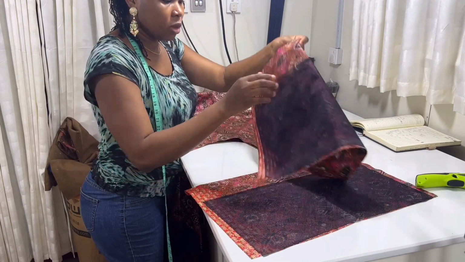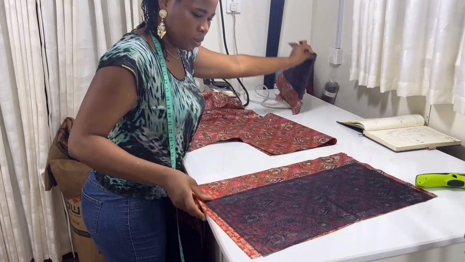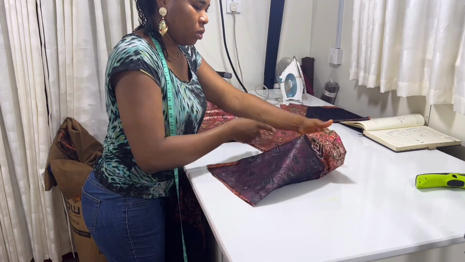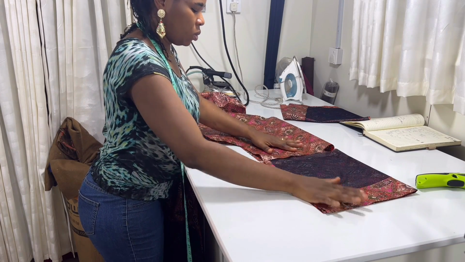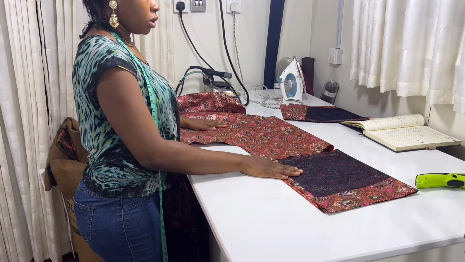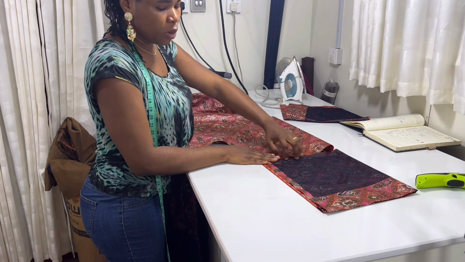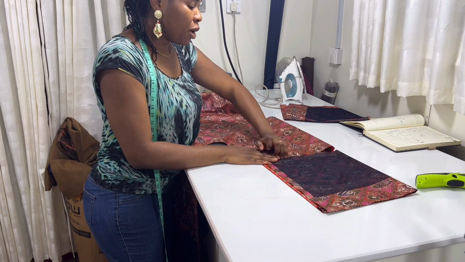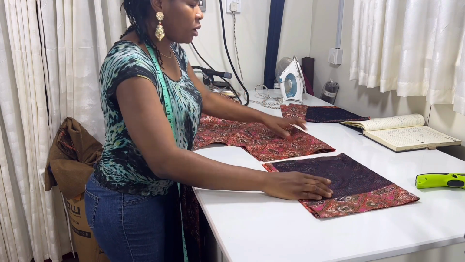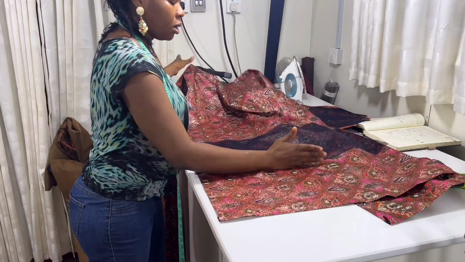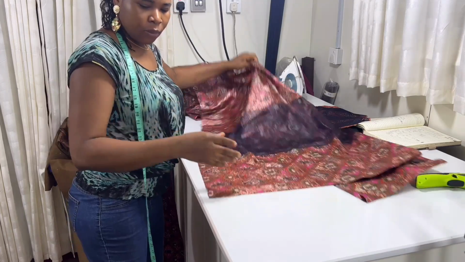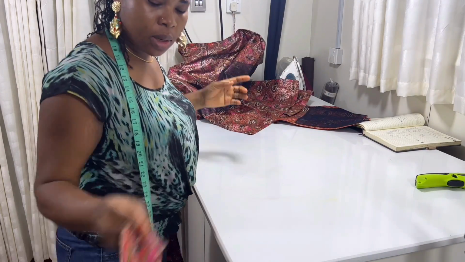I'm going to be attaching this to this. This and this will be attached together, and we are going to cut a strip of fabric that we are going to be pleating here, as well as here, and also here. Okay, we just cut a strip of fabric.